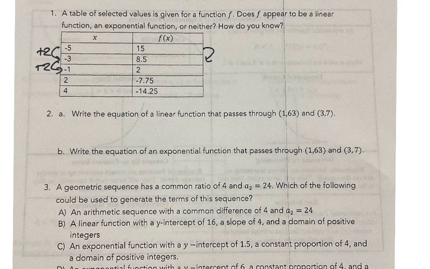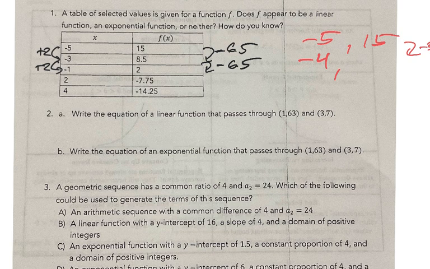Well, from 15 to 8.5, we went down by 6.5? And then what about from 8.5 to 2? Down by? Okay, so that seems kind of linear, right? And remember, we were skipping 1 over here. So what if I went from -5, 15 to -4? What would be the value there? It would be negative 3.25 every time, which would put me at 11.75. I agree.